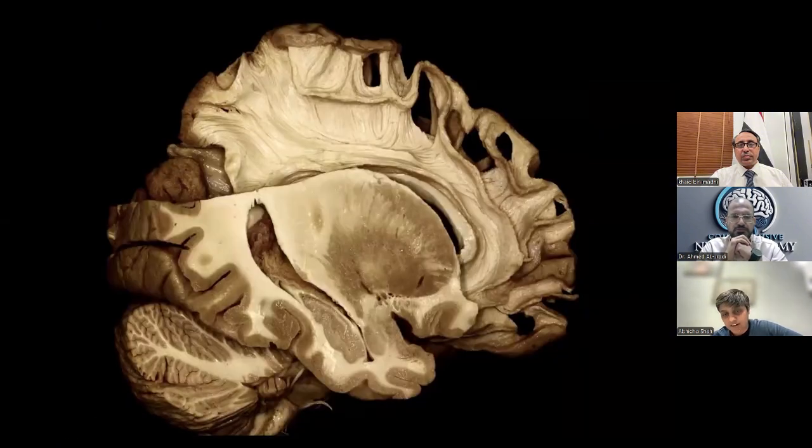Now this is again a cut image that shows the gray matter of the hippocampus, and here you see it is closely related to this structure. I believe this is the topic of your next webinar, but I'll just show you this. This is the amygdala. Where the hippocampus lies in the floor of the temporal horn, the amygdala lies in the roof of the temporal horn.